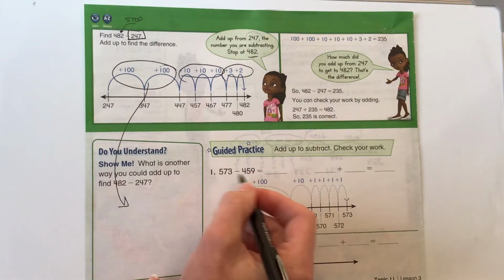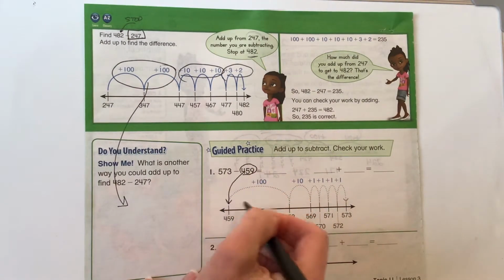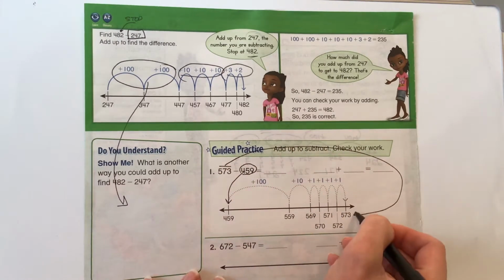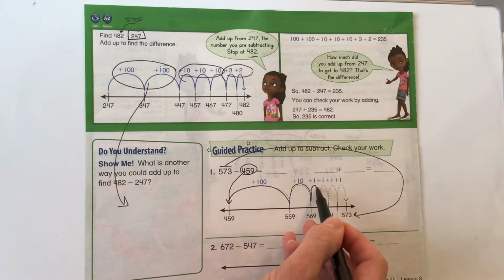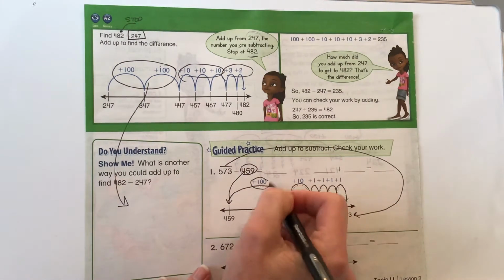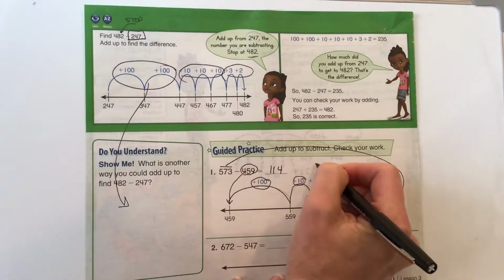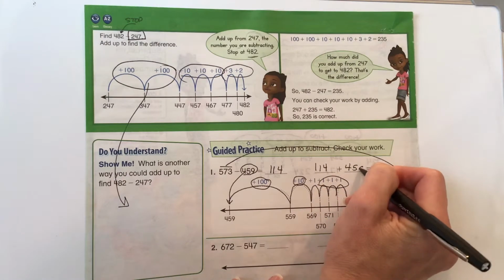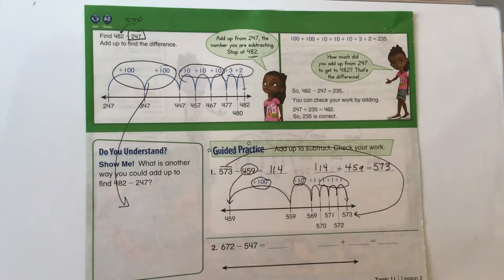Okay, we're going to take a look at 574 minus 459, and we're adding up. So we start with the smaller number, and then we want to end with the larger number. Okay, so this is 110, 11, 12, 13, 14. So we would show that when you add, that's 110, 14, 114. And then if we add those, we know that 114 plus 459 equals 573. So this shows how you can subtract using the same numbers, and you can add using the same numbers as well.